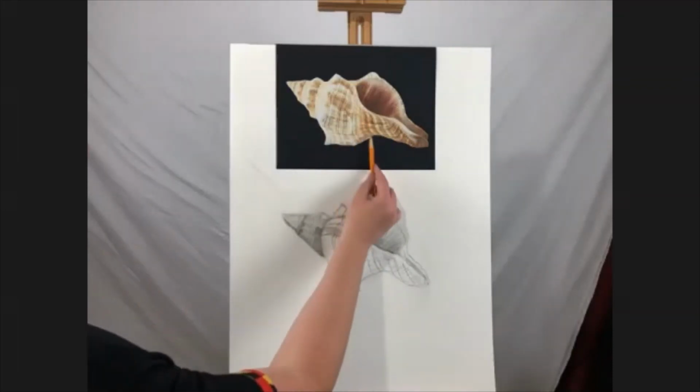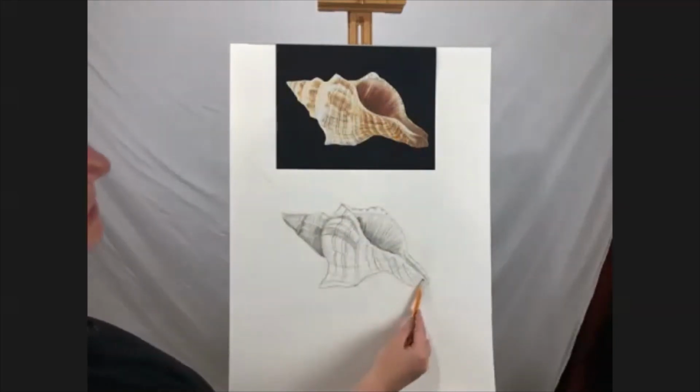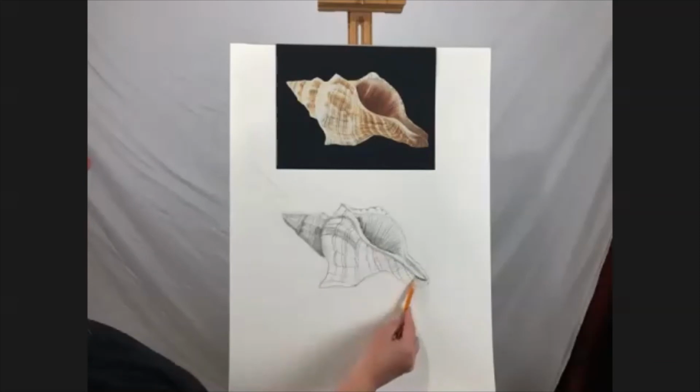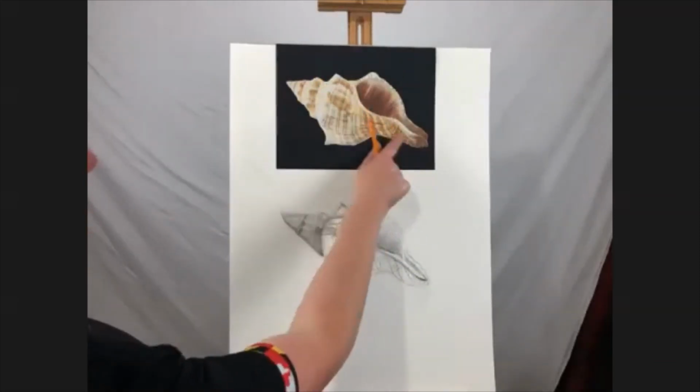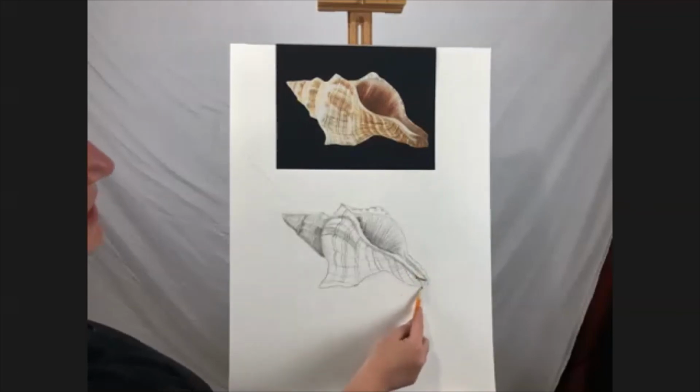And now I see some lines of darkness. Right in here is a dark spot. And I want that to be dark right up against this to make it lighter. There's a dark spot right here and it has lines that come down from it.